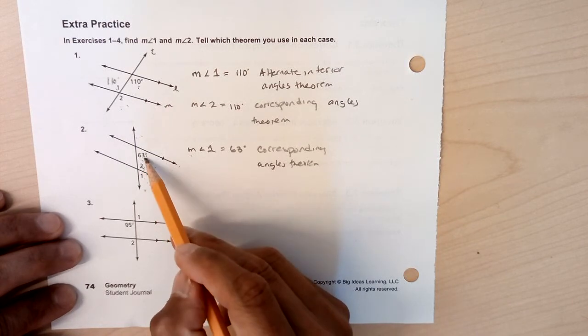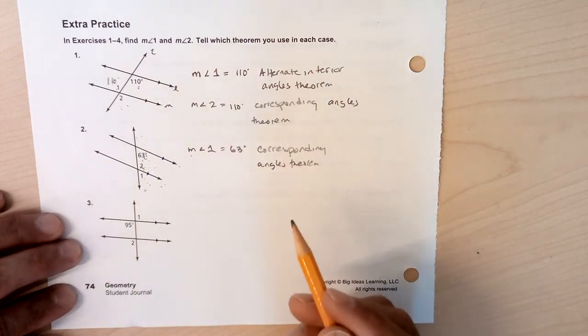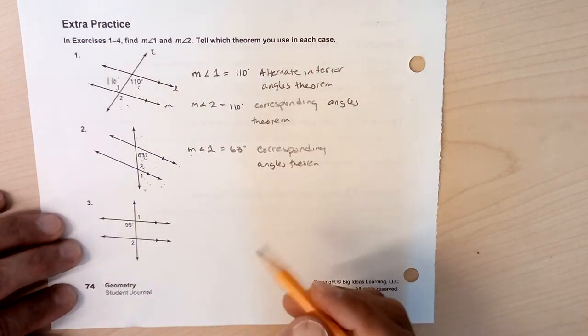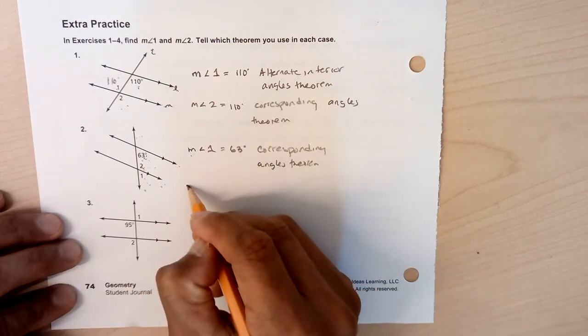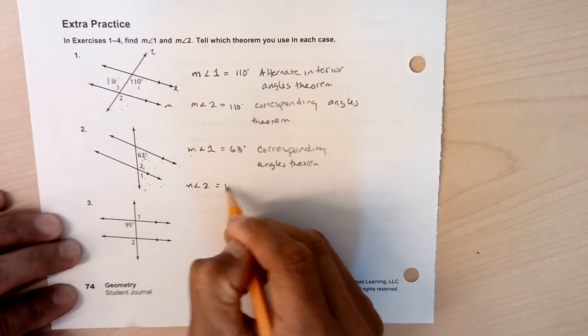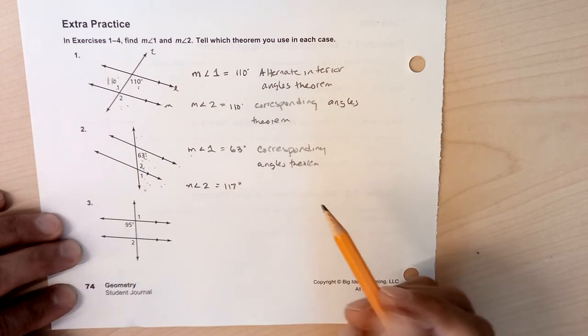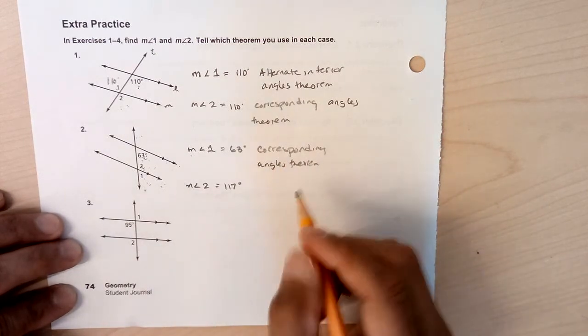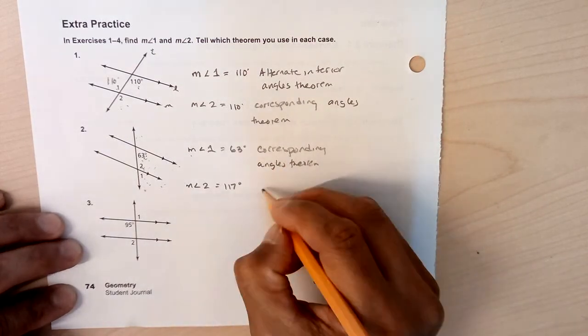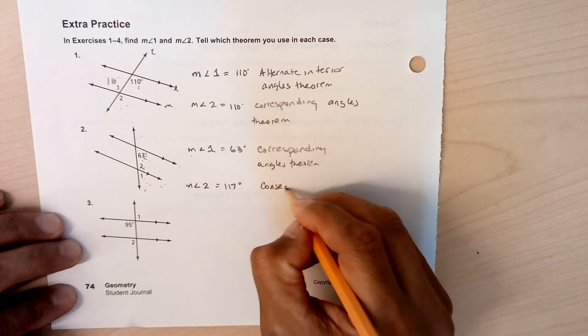Angle 2 is supplementary with the 63 degree angle, 180 minus 63, still 117 degrees. So the measure of angle 2 is 117 degrees. Again, I could use the linear pair theorem, or I could use the consecutive interior angles theorem.